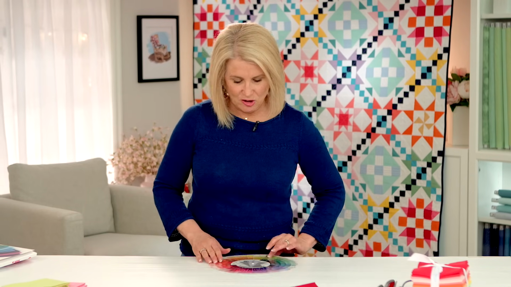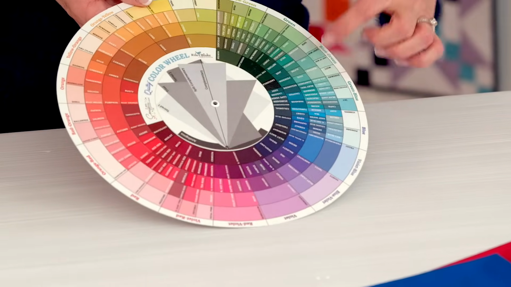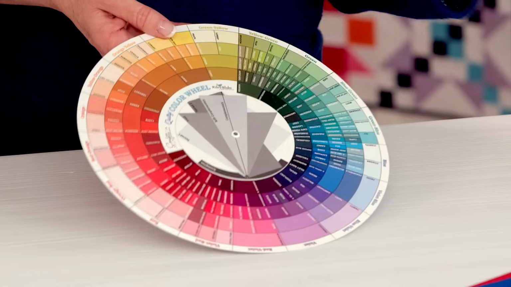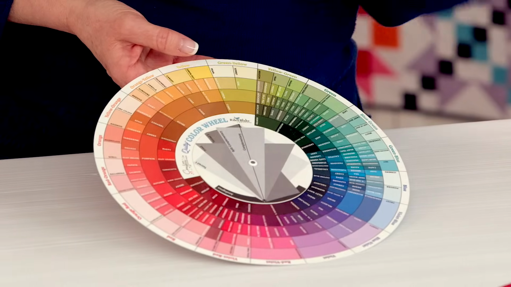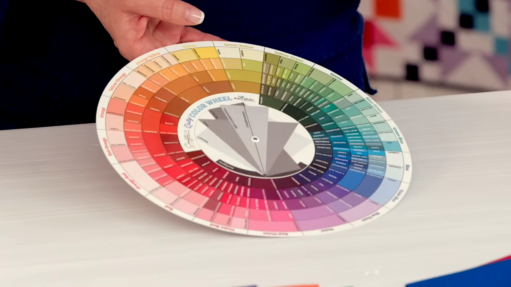Now, color theory is just the basics of color, giving you a few guidelines to bring beautiful color combinations to your quilts and your sewing projects. And you'll notice here, we have all the colors in the rainbow, and let's go back to our elementary school days and talk about the basics of color theory.